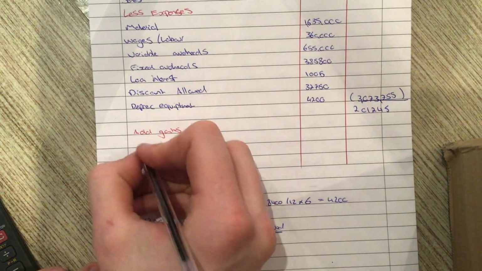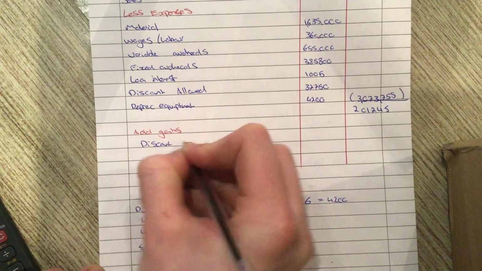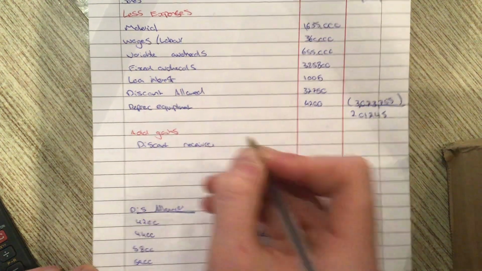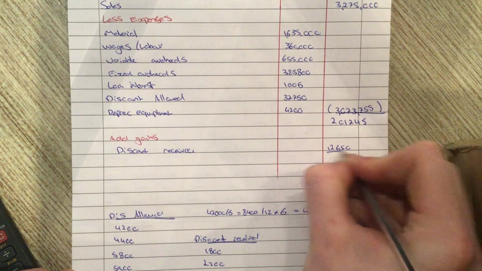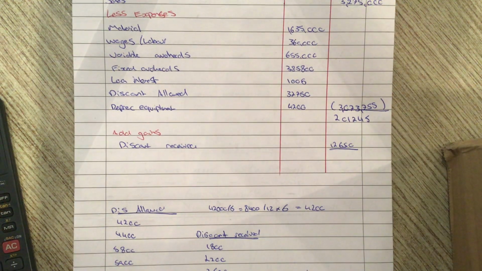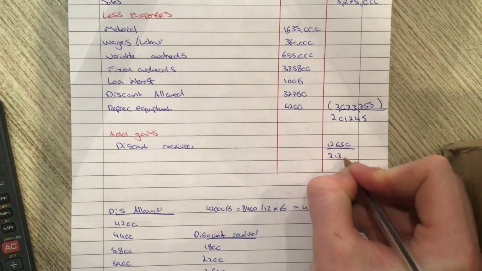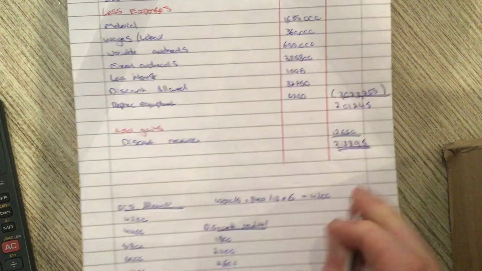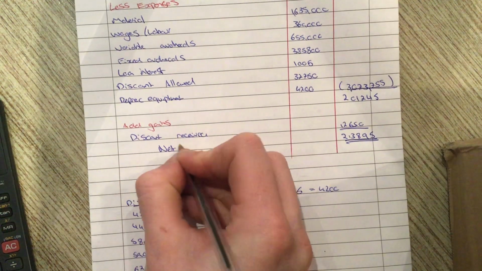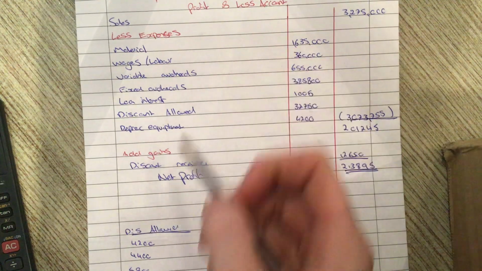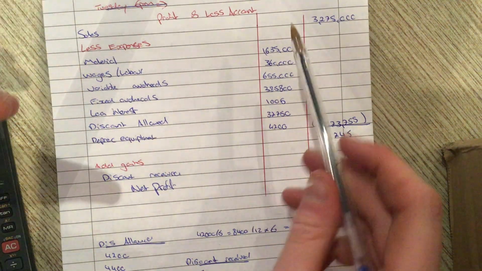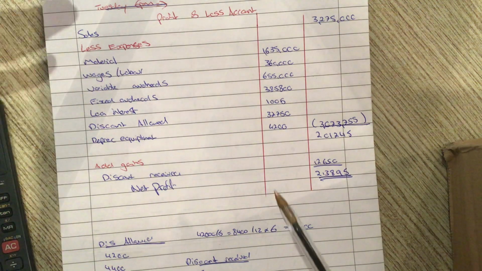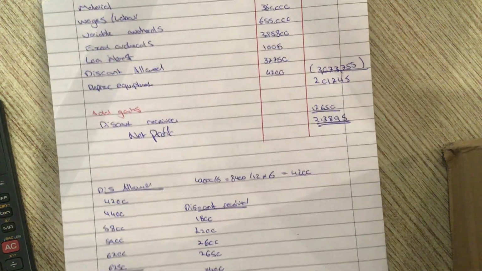Okay, so I gained discount received of 12,650. Add that to the above figure, and I should get 213,895. So 213,895. That's called my net profit. No, that's just the way I do it. It's just sales less expenses, as long as you have the figures in, lads. I know that you could do direct expenses and indirect expenses, but look, I just list them all off together, and that kind of does it.